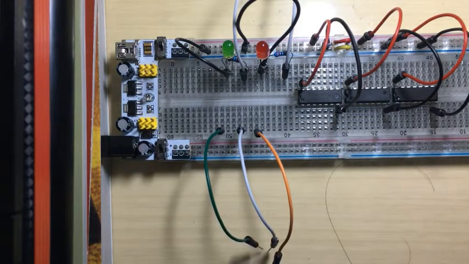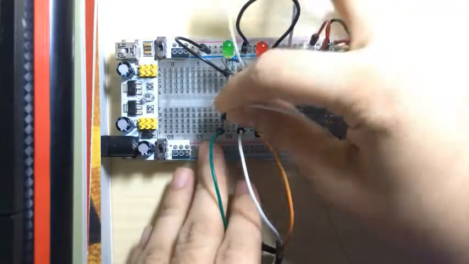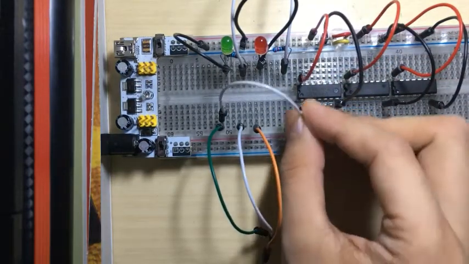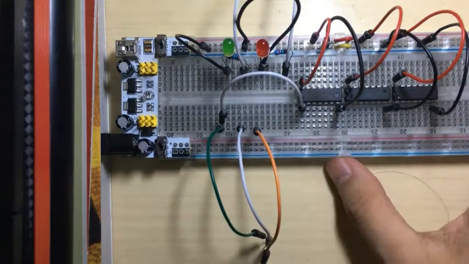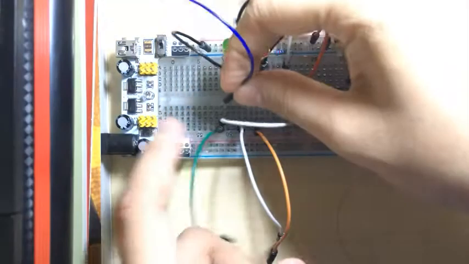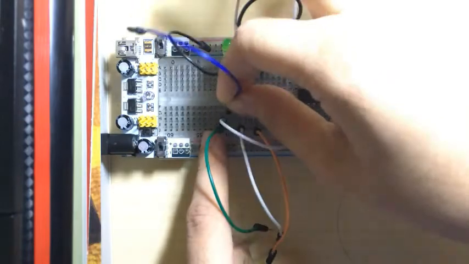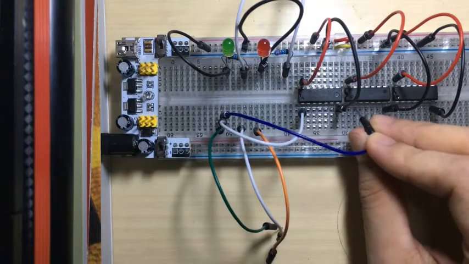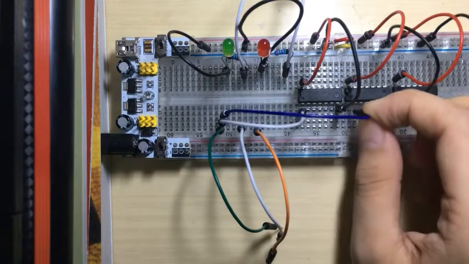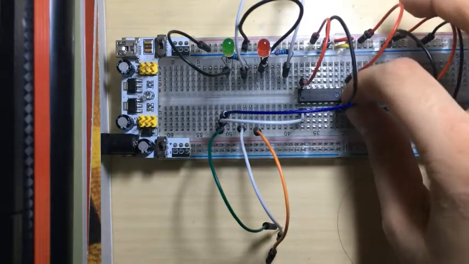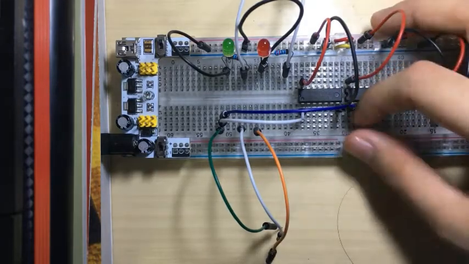And then to connect the circuit, first we're going to connect input X to the first pin of the XOR gate, and input X is also connected to the first pin of the AND gate.